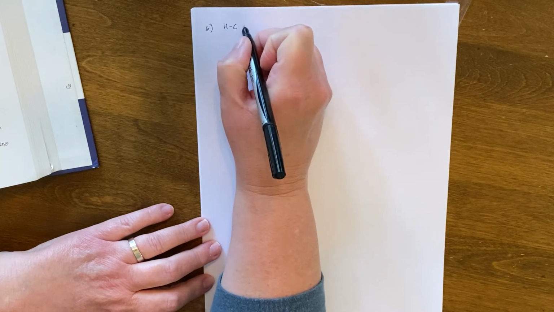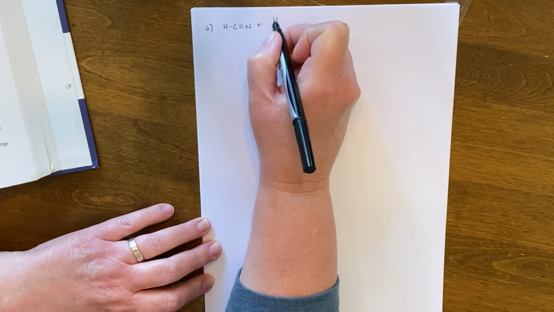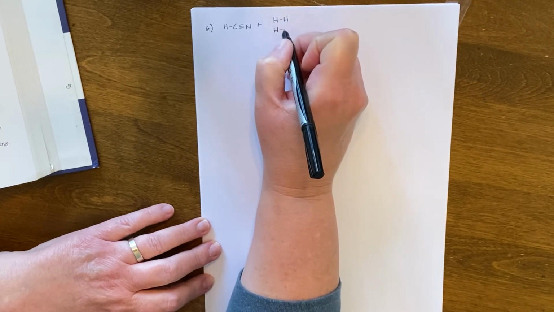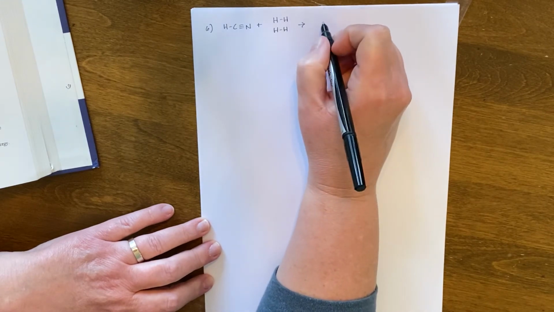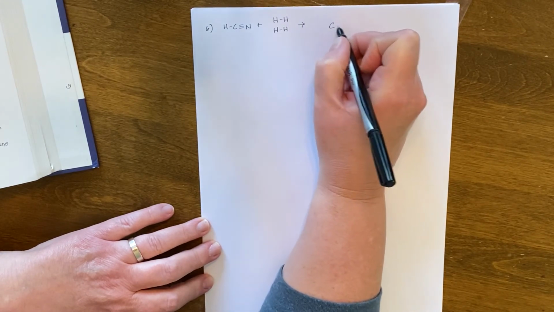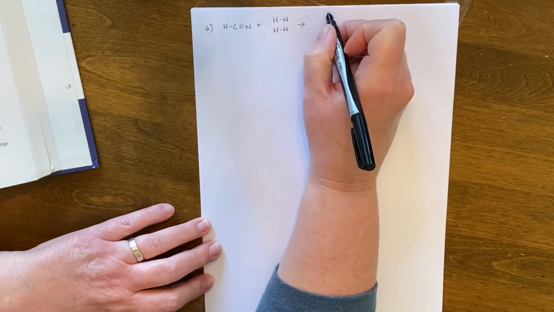Let me just write this down quickly. We have C, N, 1 in between.